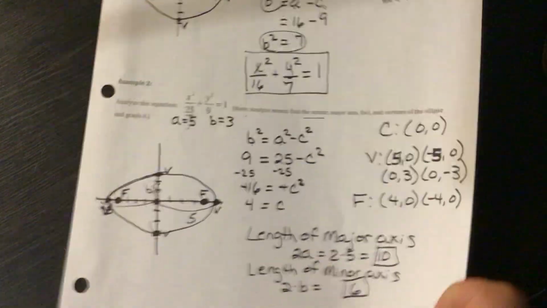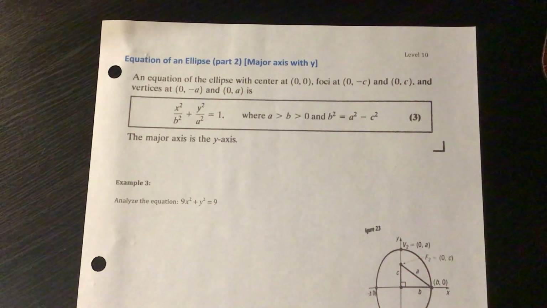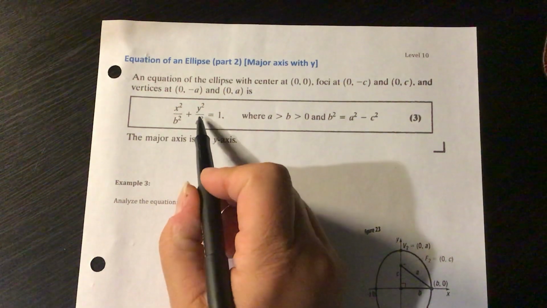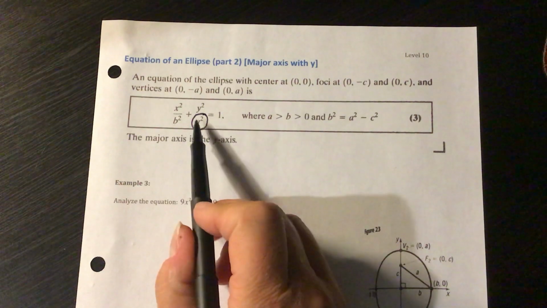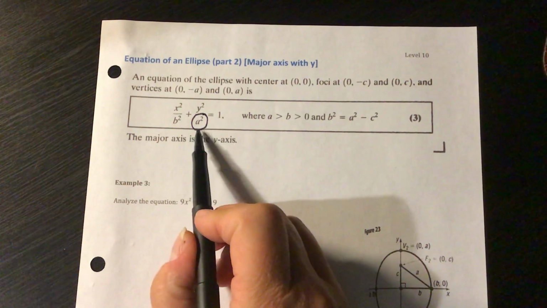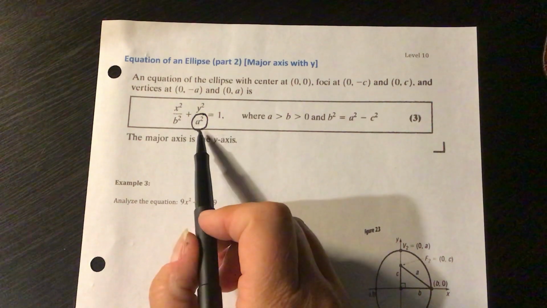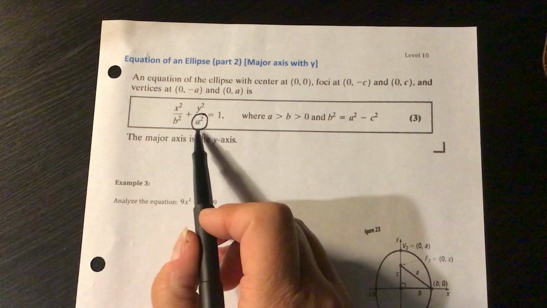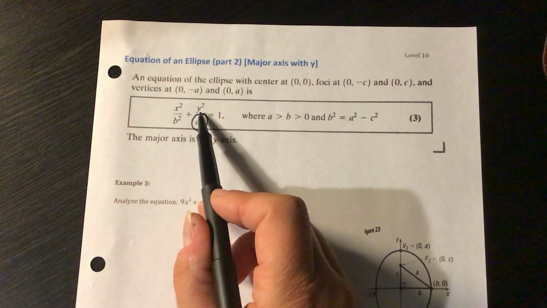All right, moving on to the next one. Now we're going to look at some ellipses that are tall. When the ellipses are tall, our long axis is going to be the y-axis. So the bigger number, a squared, is always going to be on the long side. So if it's a tall ellipse, it's going to be under the y squared.